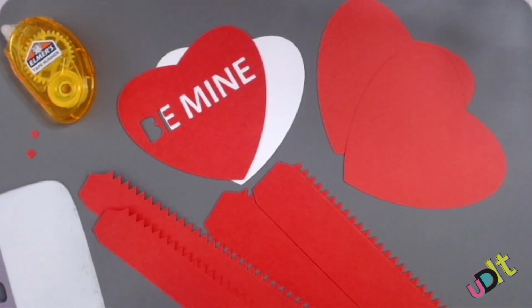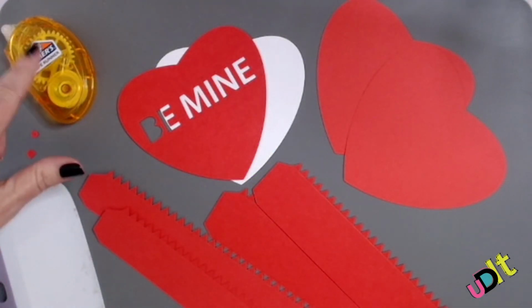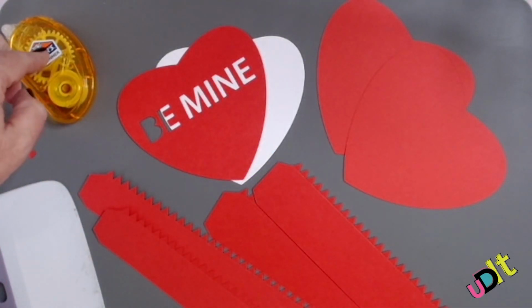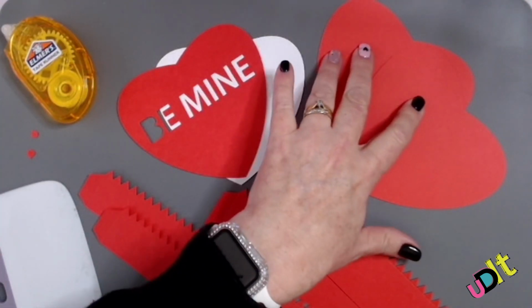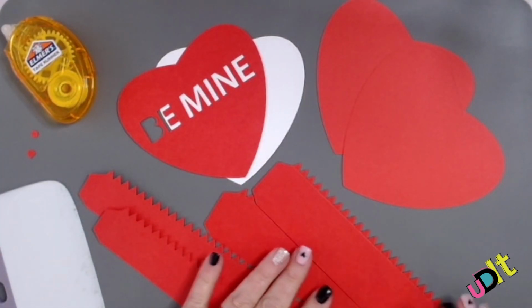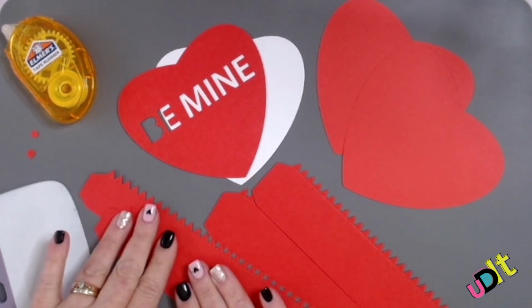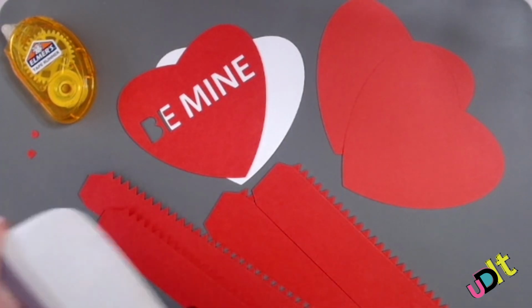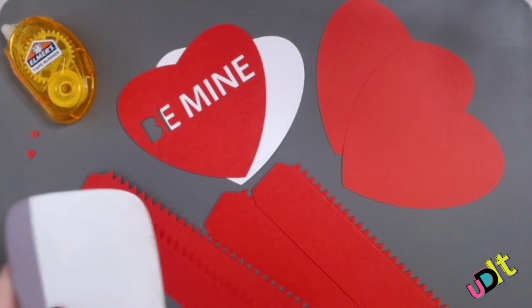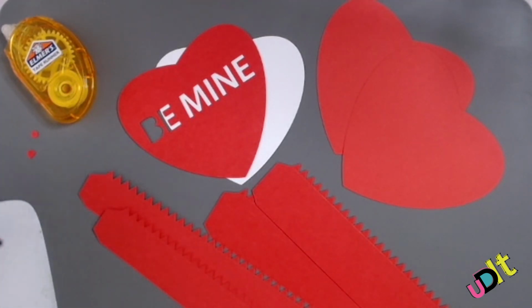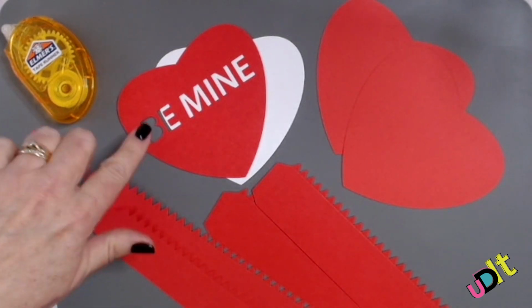Here's all my pieces and supplies. So you'll need a tape runner or glue, your pieces, your two for the top, two for the bottom, and then you also have your sides for the bottom and the sides for the top. And I would suggest using a longer straight edge to help with folding those score lines. And we also have the center pieces for our B.